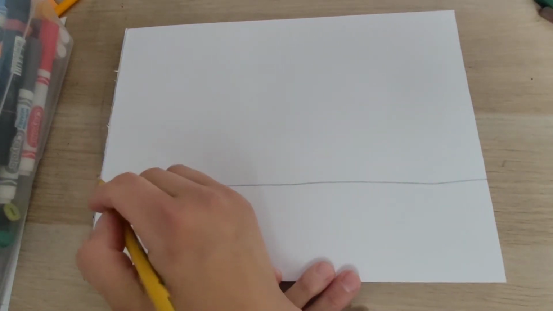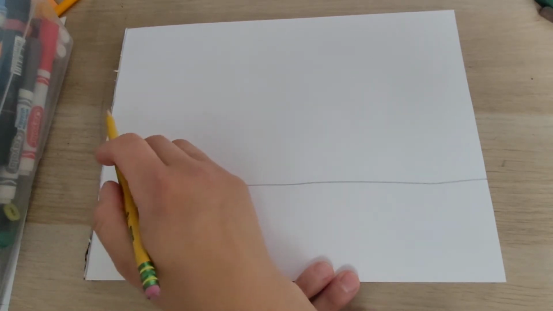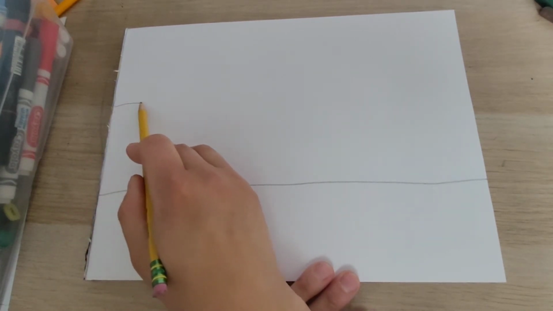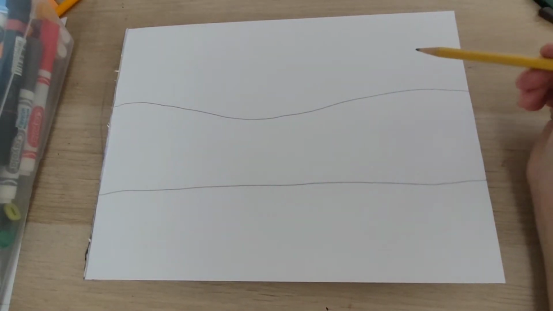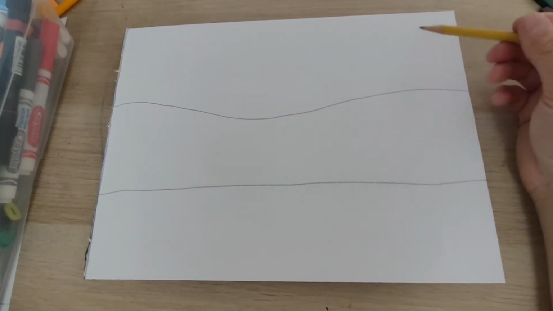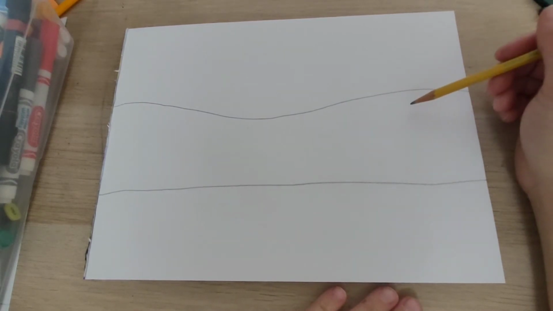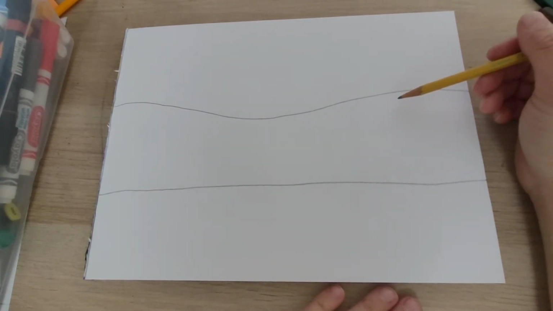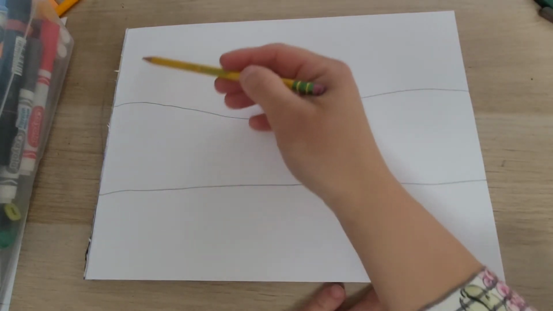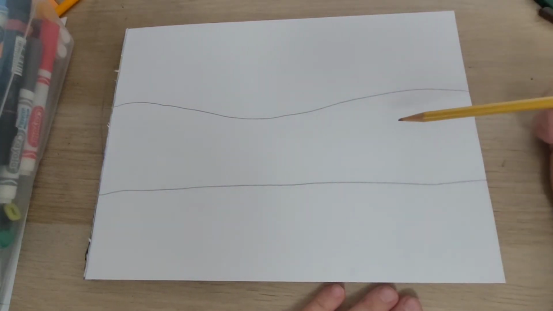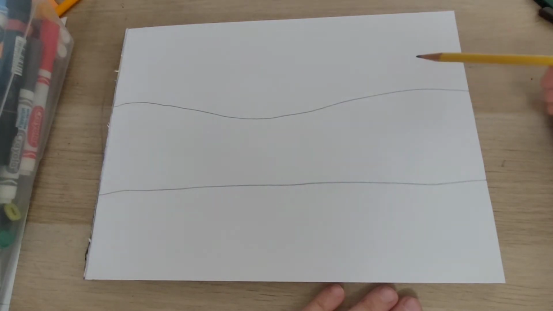The next one is the middle ground, which is in the middle. So I'm going to draw some kind of curved line. Maybe it's hills. And this is the middle ground. So in this middle ground, because it's not the foreground, things are going to get smaller. So if I had a tree here, my tree would be very large. And then my tree in the middle ground is going to be much smaller.